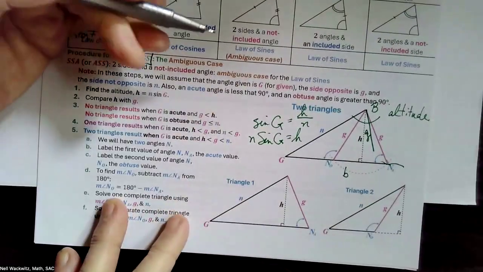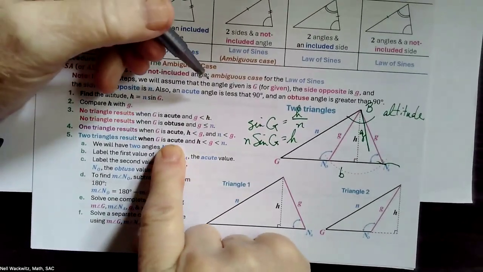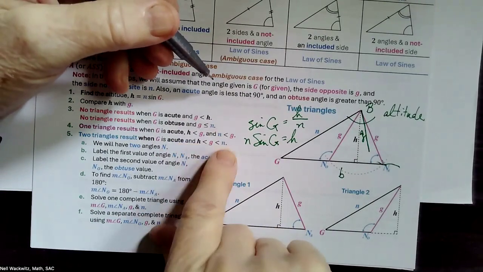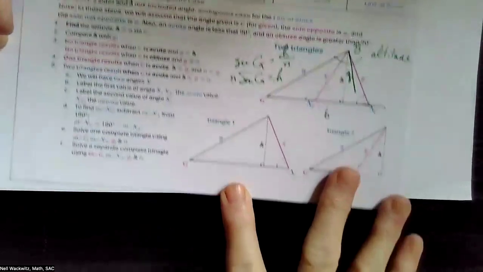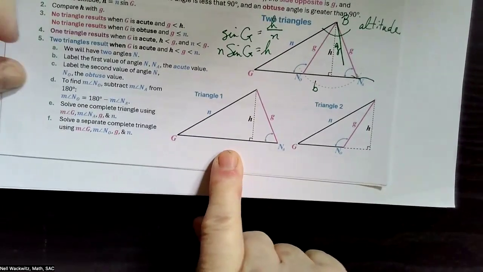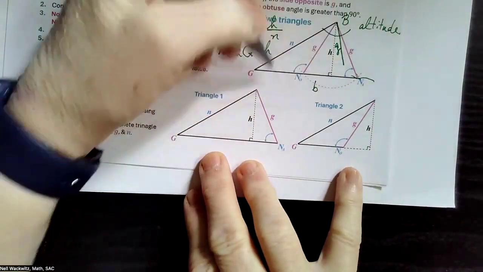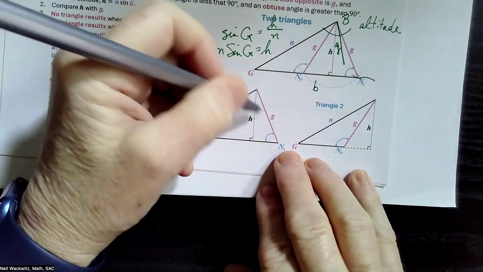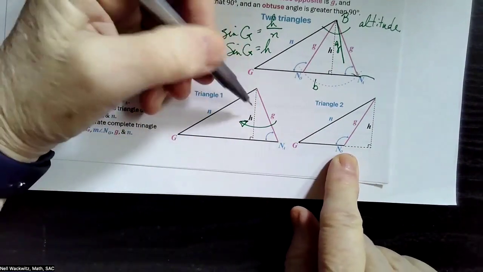We'll have two triangles when G is less than 90 and g is between h and N. So here's one triangle, and here's the second triangle. Here's the combined, but this side g pivots to create the second.